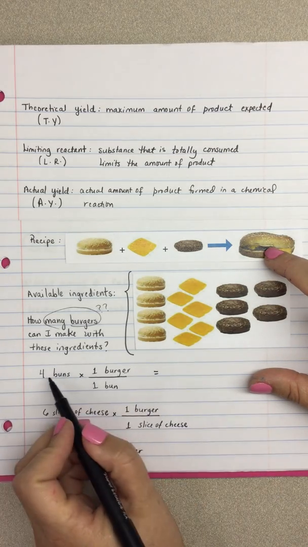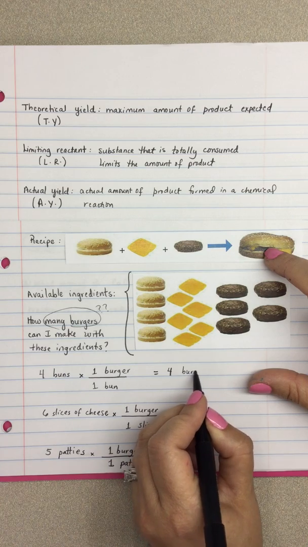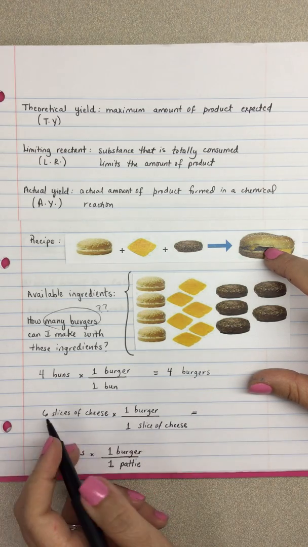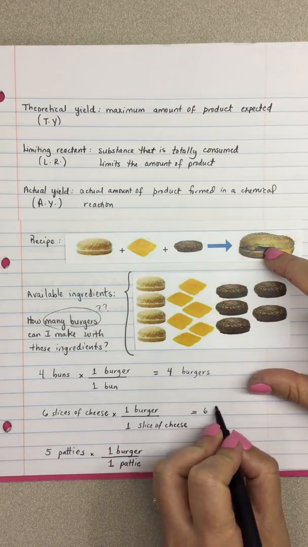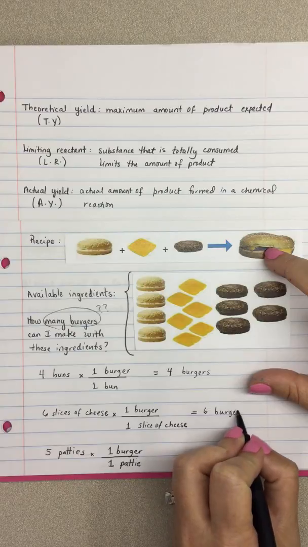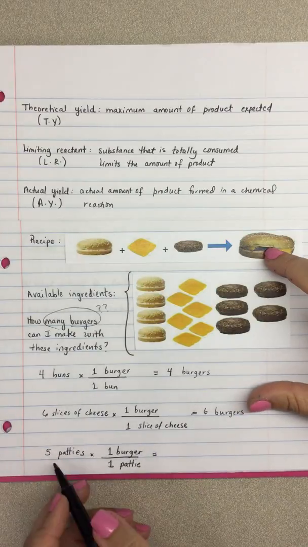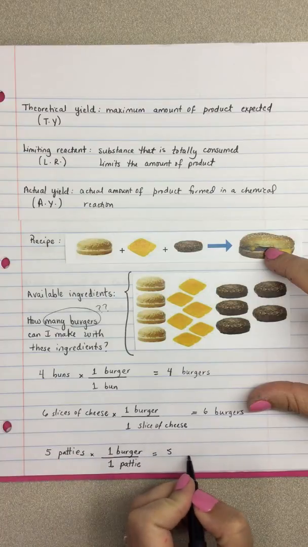So that's going to give me 4 times 1 divided by 1. That's just 4 burgers. For the second one, I have 6 times 1 divided by 1. That will give you 6 burgers. And then for the third one, with 5 patties, that's 5 times 1 over 1. That's 5.